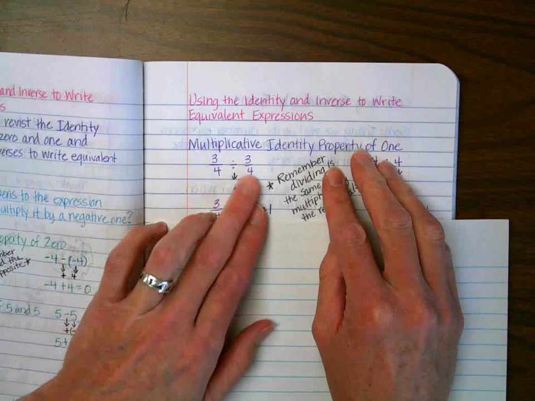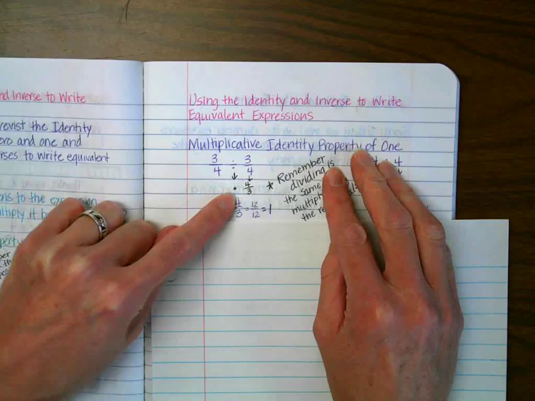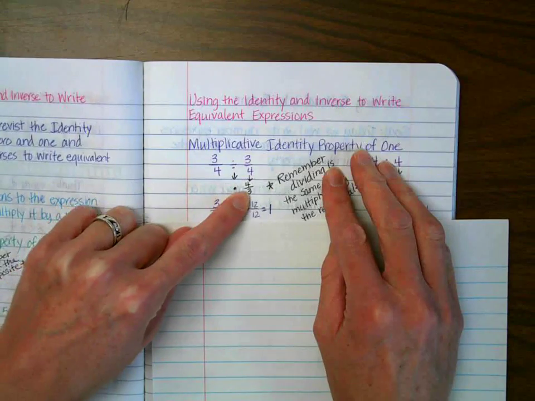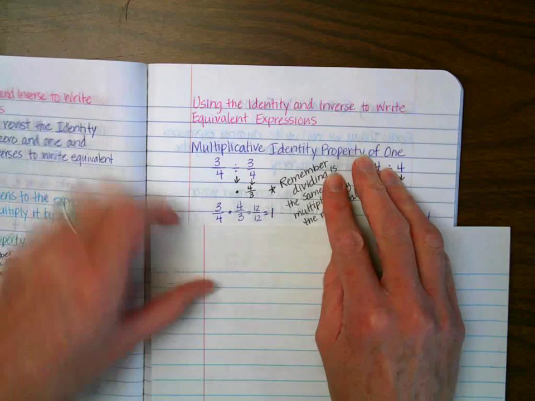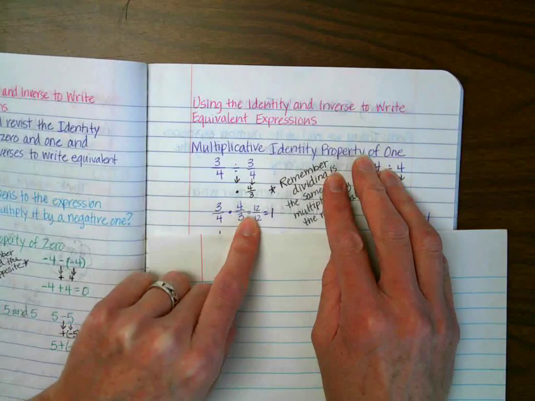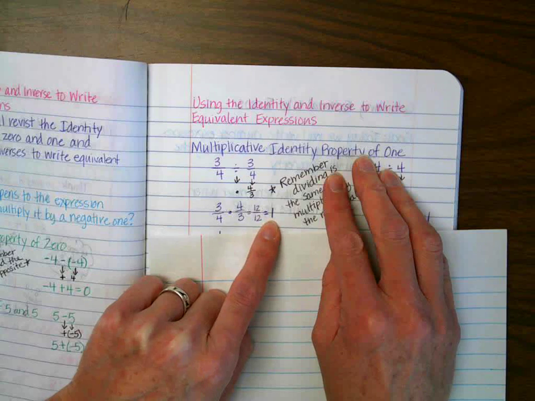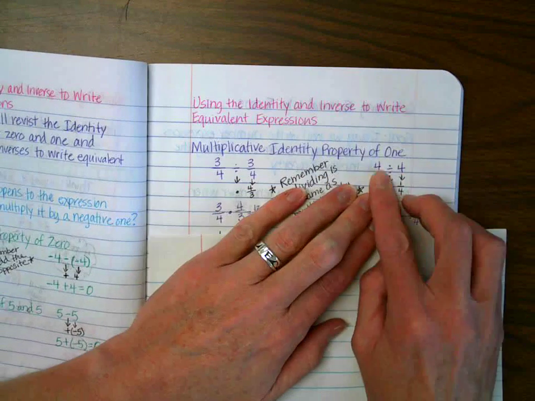So we have 3/4 divided by 3/4. We remember that division is the same thing as multiplying by the reciprocal. The reciprocal of 3/4 is 4/3. So we would take 3/4 times 4/3. We would get 12/12, which equals 1. So did we get a product of 1? The answer is yes.